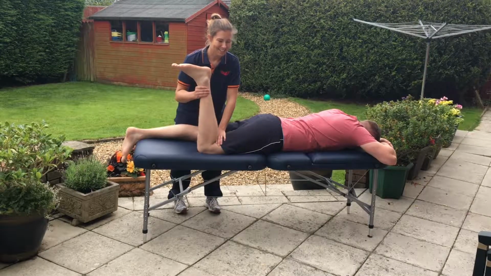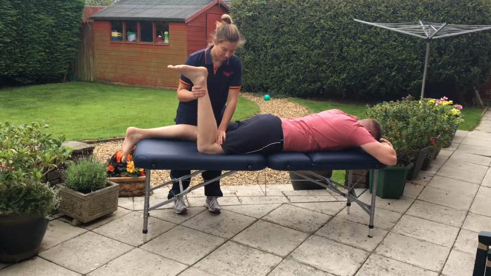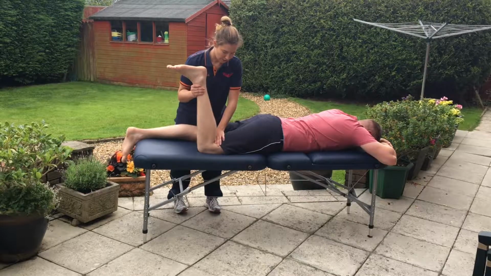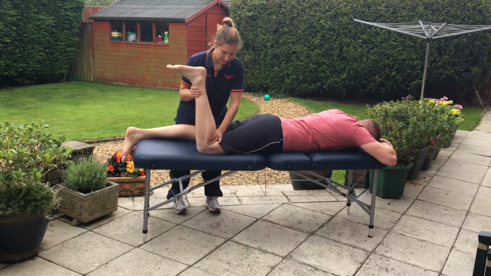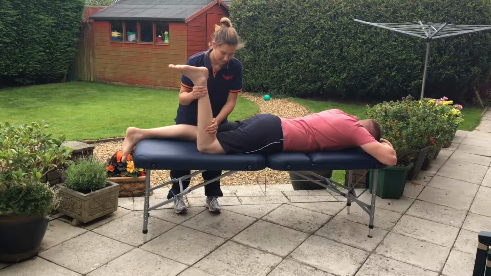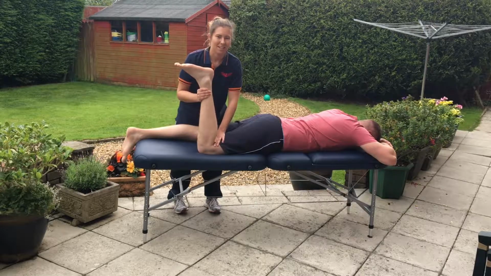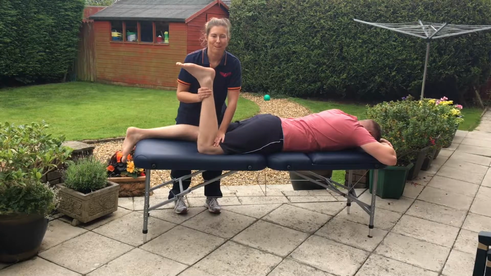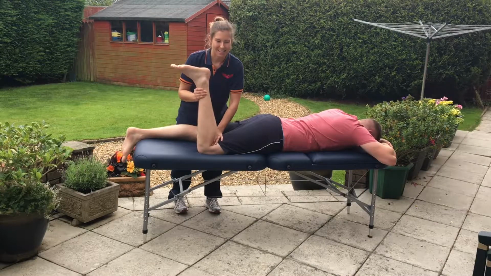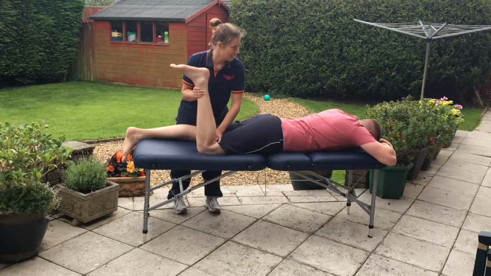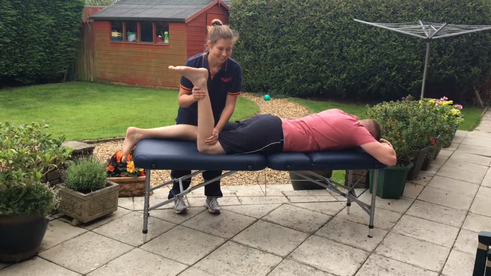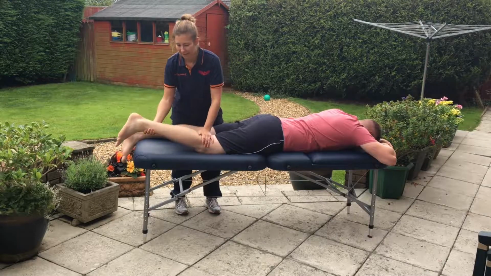Okay, so with an anterior draw initially, we can internally rotate and externally rotate. Okay, and then by putting posterior pressure down onto there to try and squeeze the menisci together, causing internal rotation and external rotation. Good. Okay.